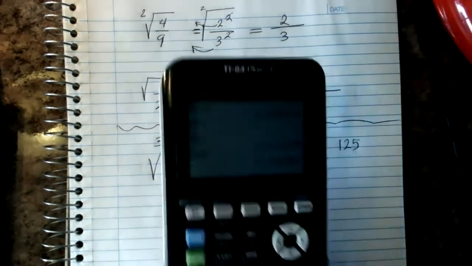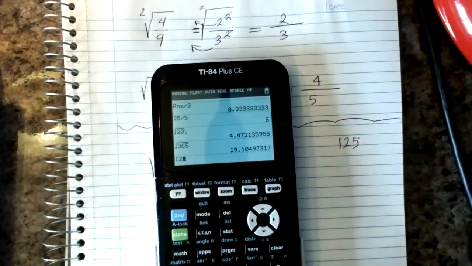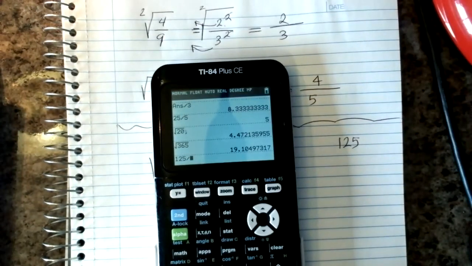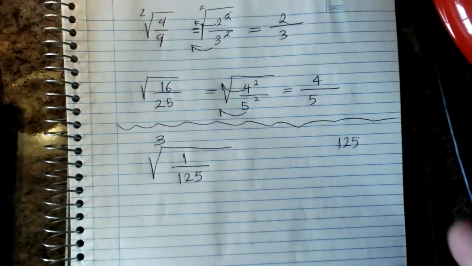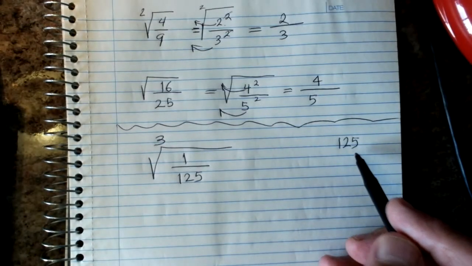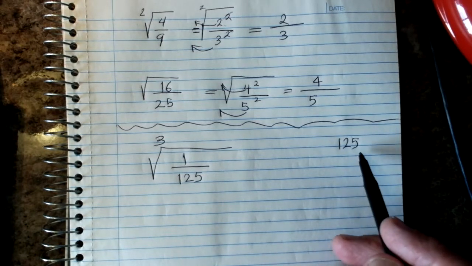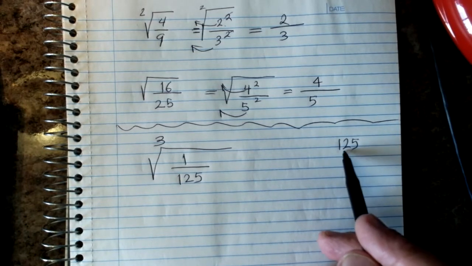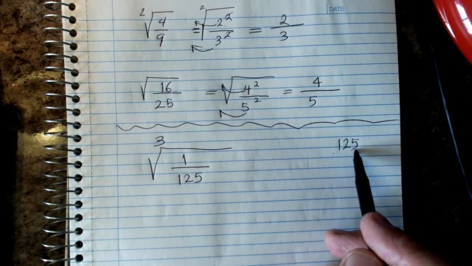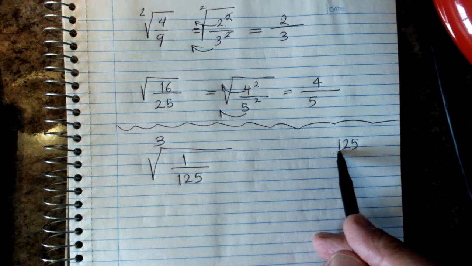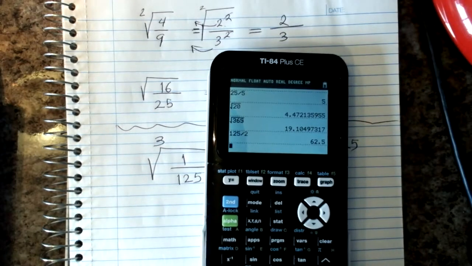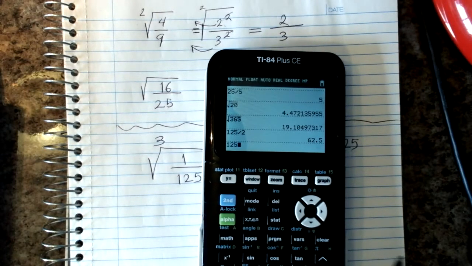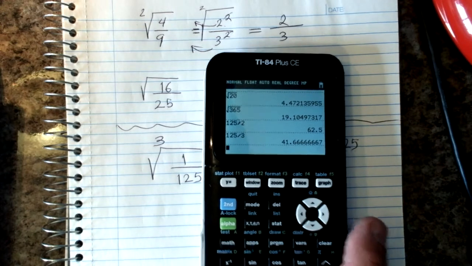But let's try the calculator. 125 divided by 2, no, you get a decimal number, see? And then the next number to try is 3. Or you could just check if the sum of the digits is divisible by 3. 5 and 2 is 7, and 1 is 8. 8 is not divisible by 3, but let's just use our calculator. I want to know whether 3 goes into 125 or not. 125 divided by 3. Nope, it gives you a decimal number.